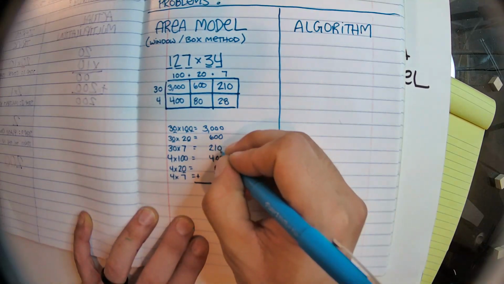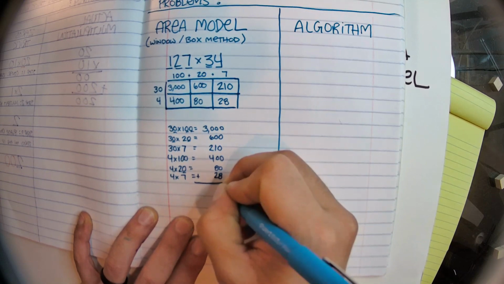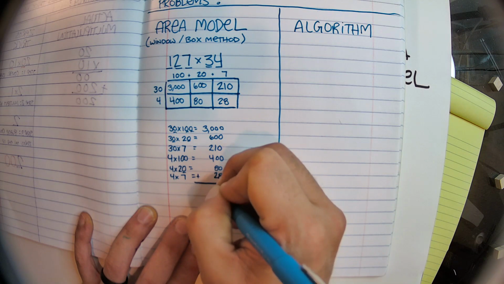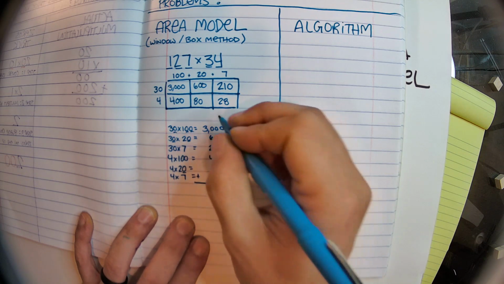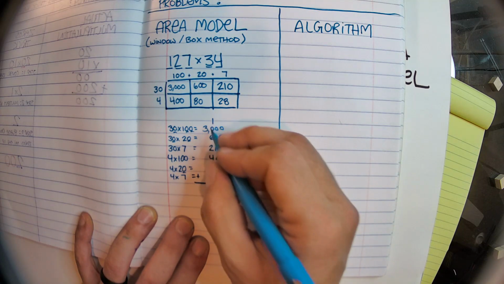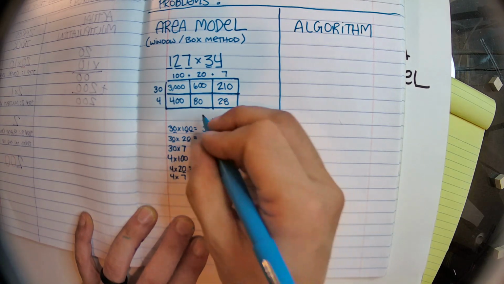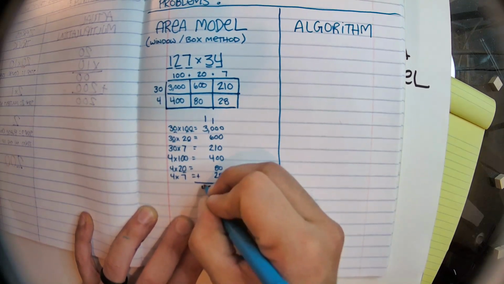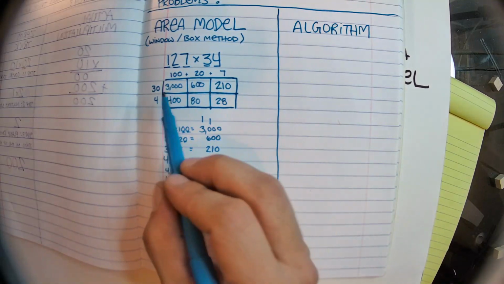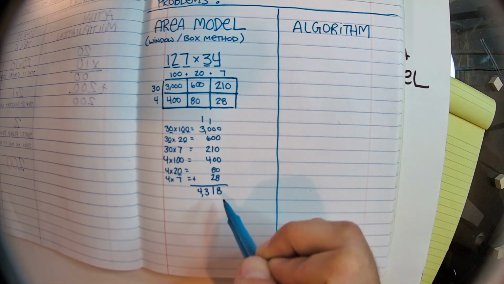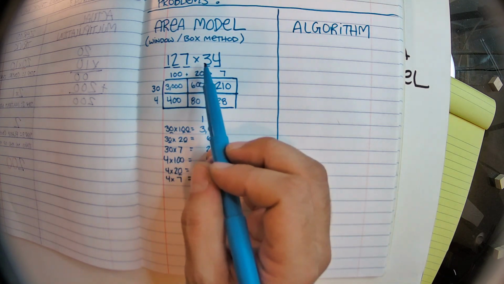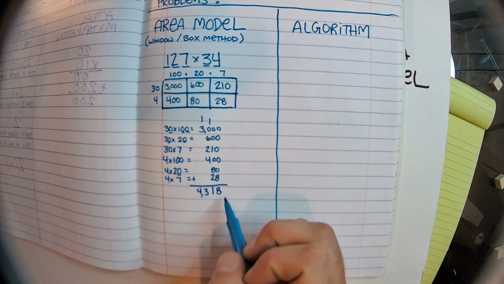So 0 plus 0 plus 0 plus 0 plus 0 plus 8 is 8. 0 plus 0 plus 1 plus 0 plus 8 plus 2. 8 plus 2 is 10 plus 1 is 11. 4 plus 2 is 6 plus 6 more is 12 plus 1 more is 13. And then 1 plus 3 is 4. So when I took all these partial products together and added them, I got 4,318. So the factor 127 times the factor 34 gives the product 4,318.